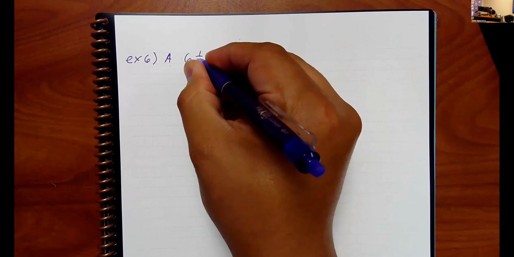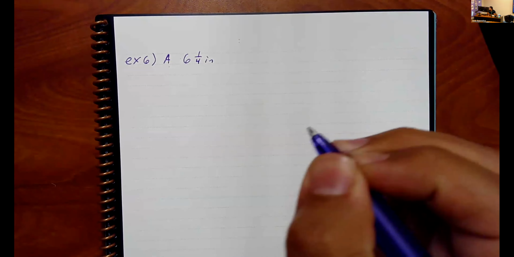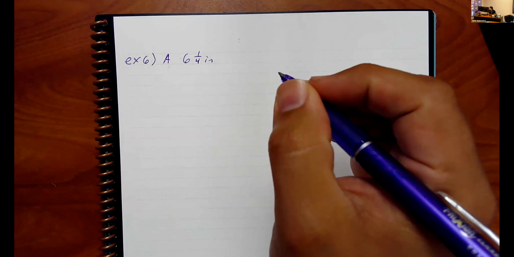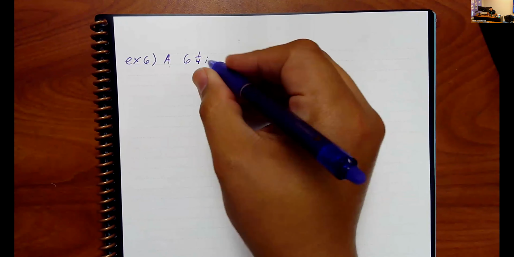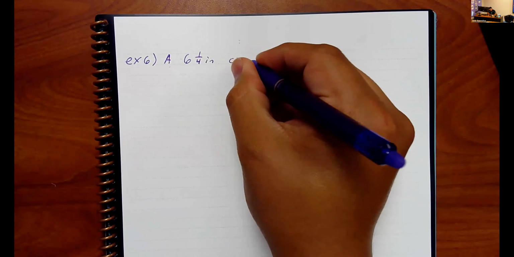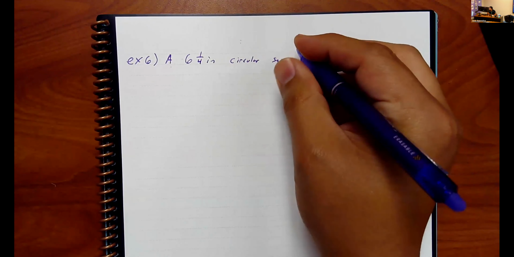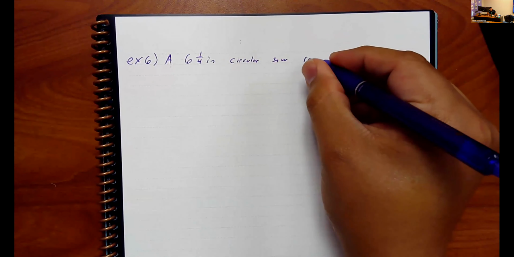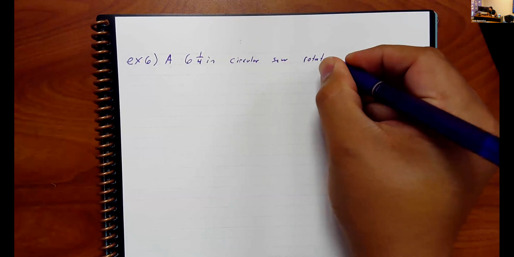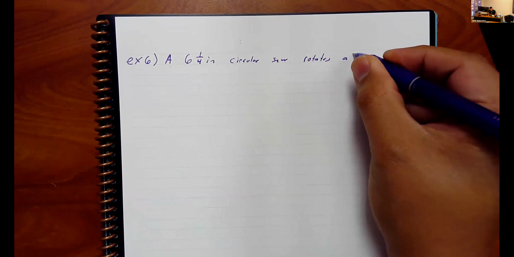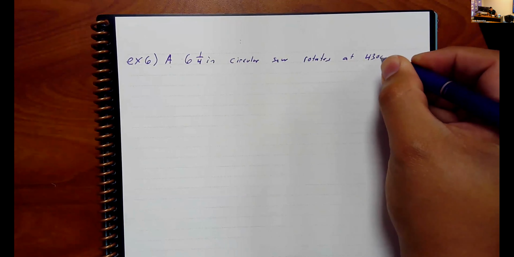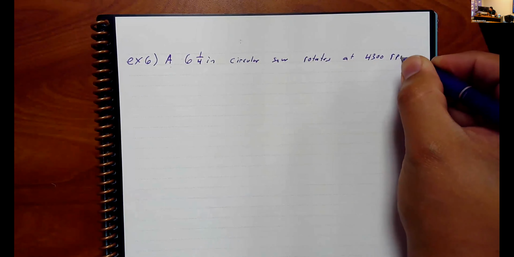6 1/4 inches. So a 6 1/4 inch circular saw rotates at 4,300 RPMs.